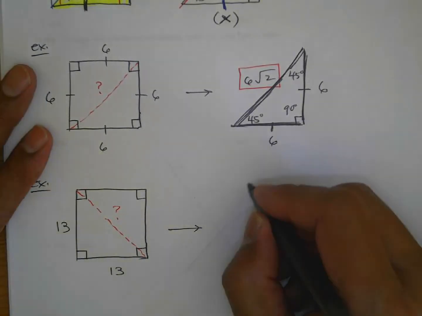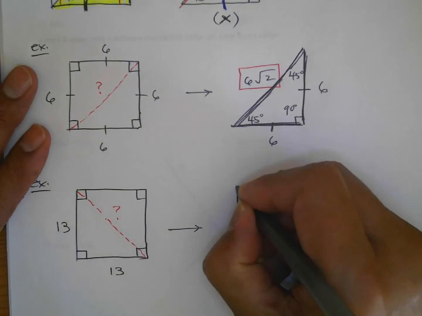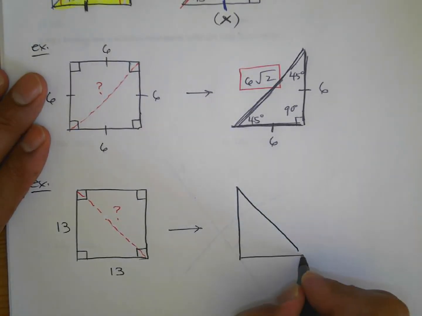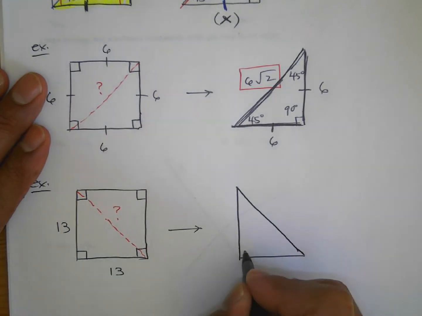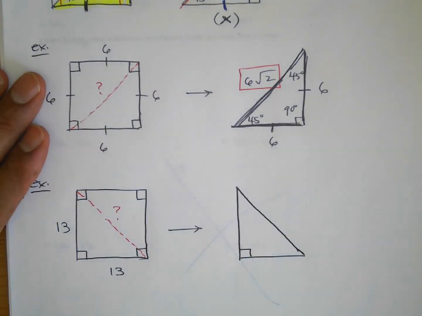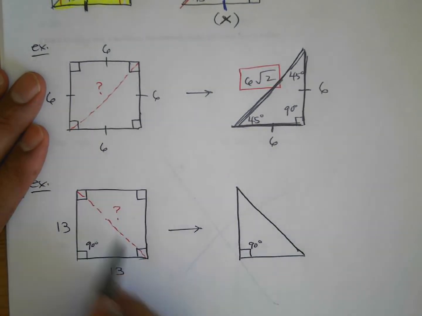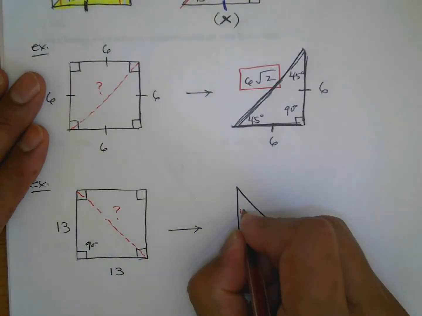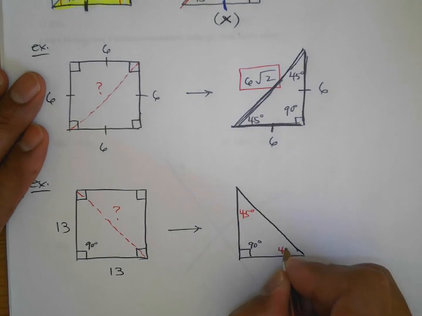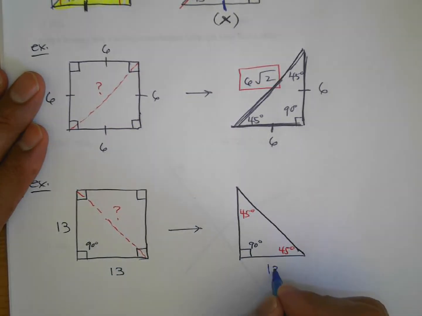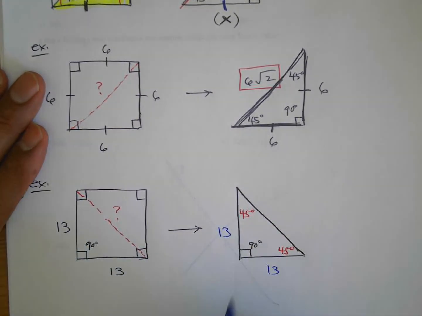You have another 45, 45, 90. Here's 90, and these are the 45, 45. We know the legs, 13, will be the same.